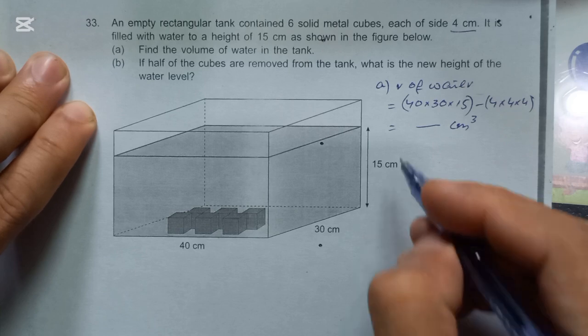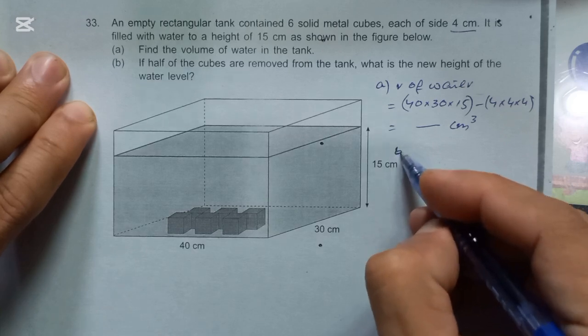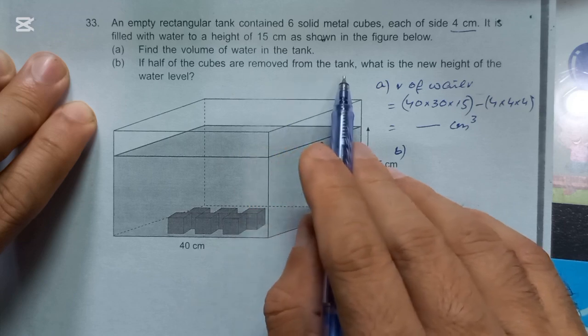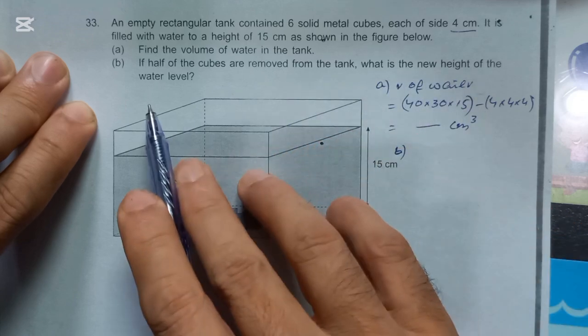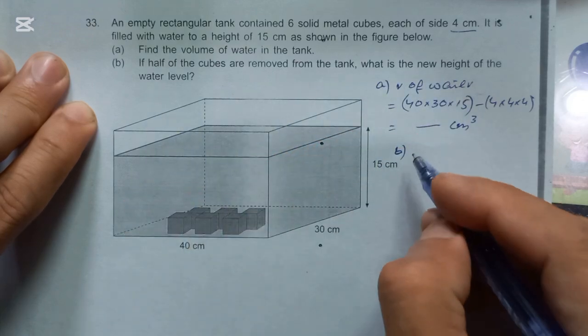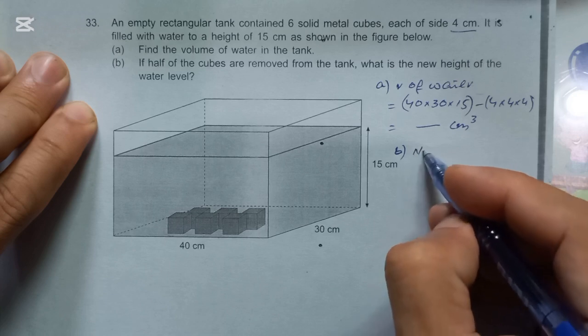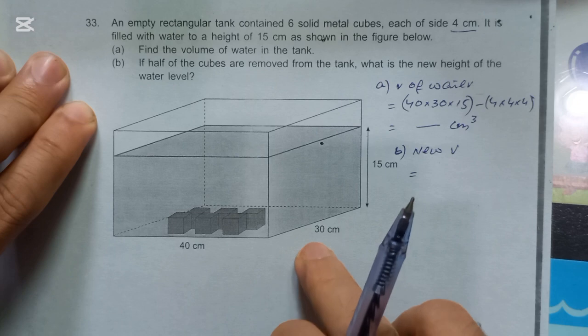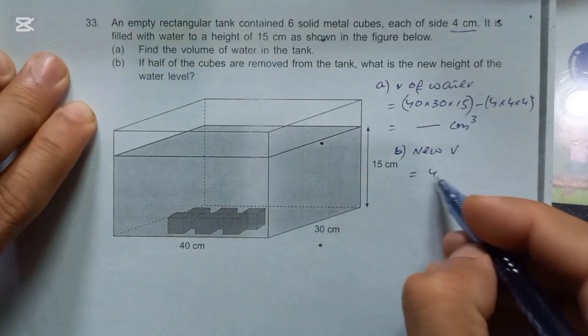The second requirement is part B. If half of the cubes are removed from the tank, what is the new height of the water level? Okay, the new volume will be equal to 40 into 30 into 15.